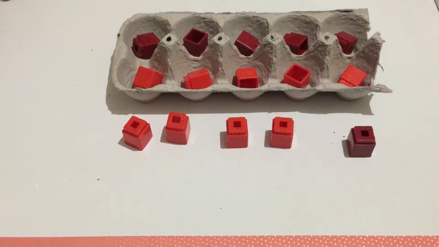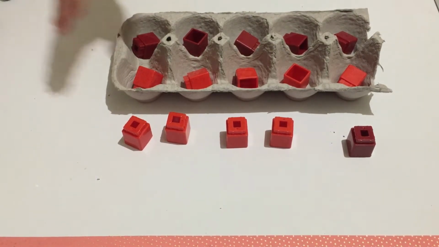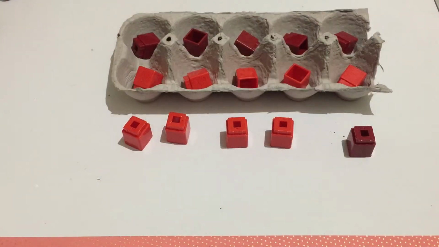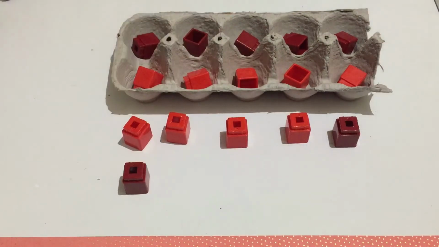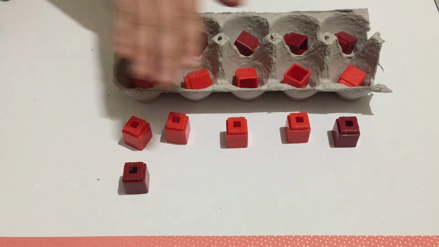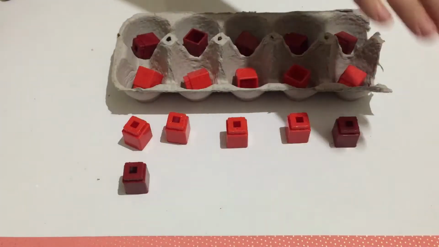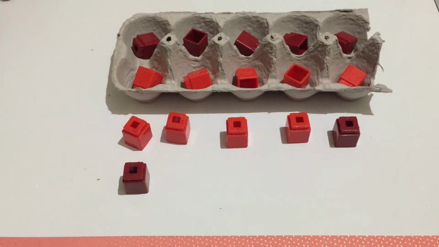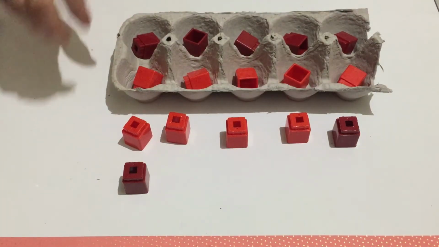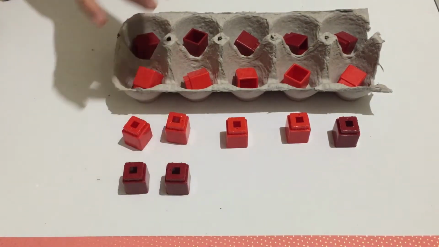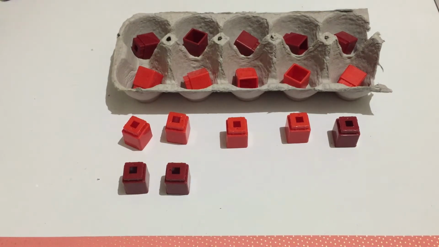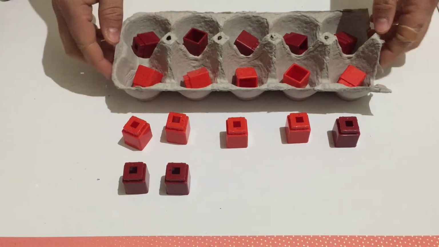All right, what about this? If I add 1 more. Right, 10 ones and 5 ones. What about this? Right, 10 ones and 6 ones, because I have a group of 10 and I have 6 ones left over. What do we have now? Right, 10 ones and 7 ones.